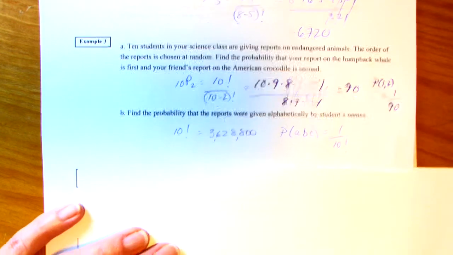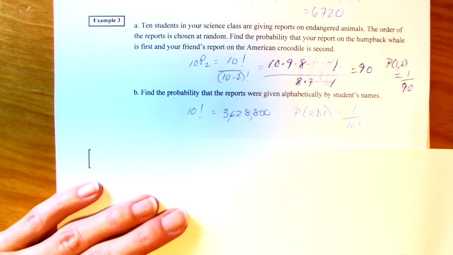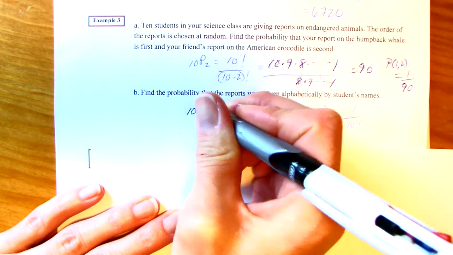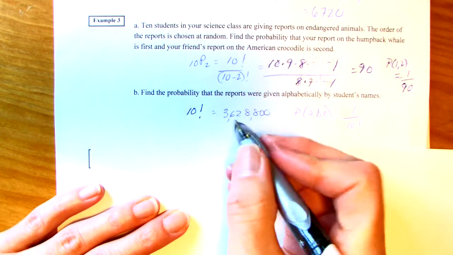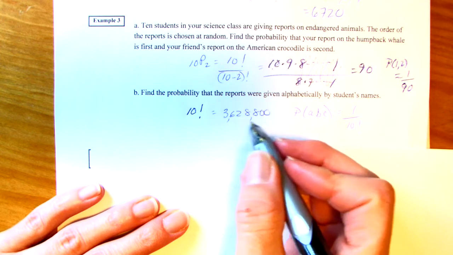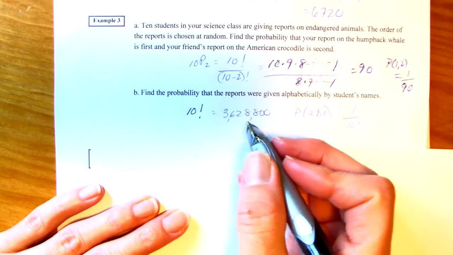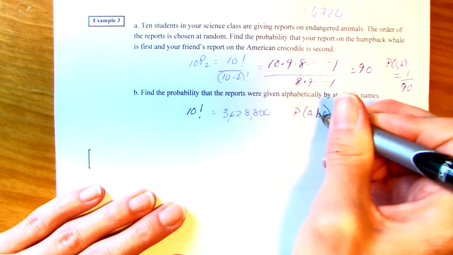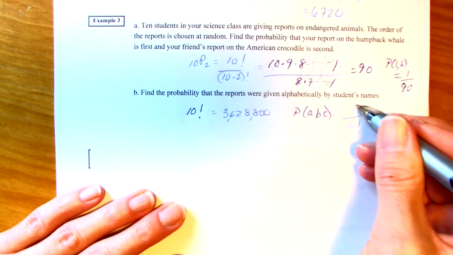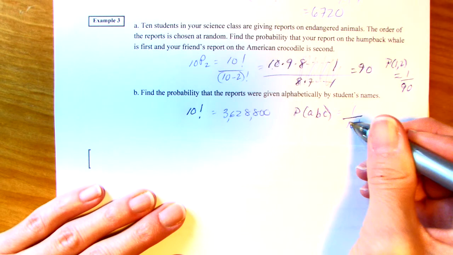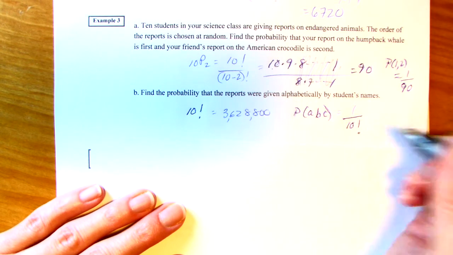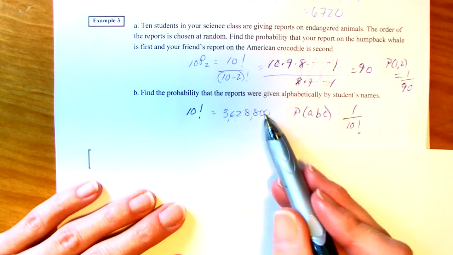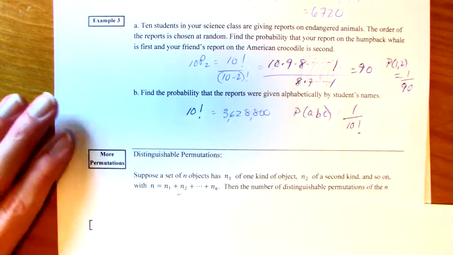All right, find the probability that the reports were given in alphabetical order. Well, first of all, how many different ways can 10 reports be arranged? It's a big number, kind of looks familiar. I wonder if we did something like that prior. In any case, what's the probability that it's in ABC order? Well, there's only one way all of those can be in ABC order, so 1 over that big giant number. So we can actually write that number in the denominator on the bottom.